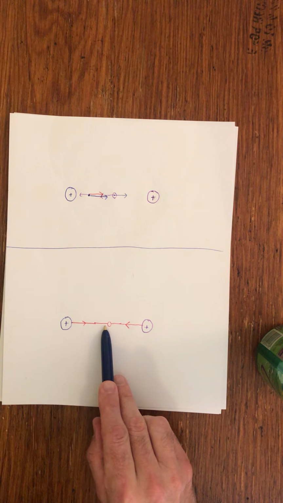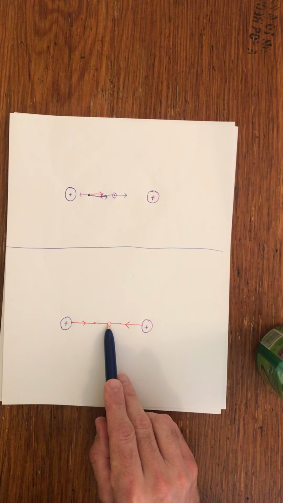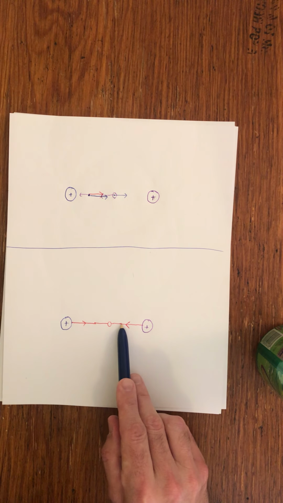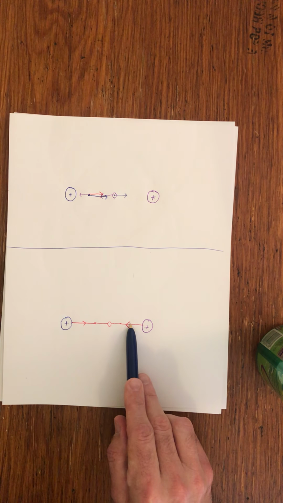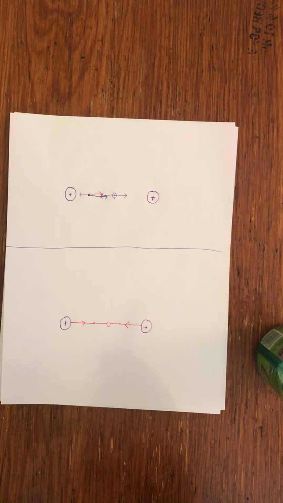It would speed up, get to this point. That doesn't mean it would stop there, because now it has velocity. It would shoot past that point and then start slowing down and then stop somewhere and then speed up and then that's actually called the electric pendulum. Kind of fun, or my type of fun.